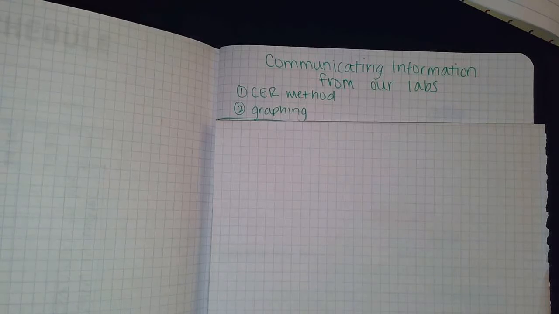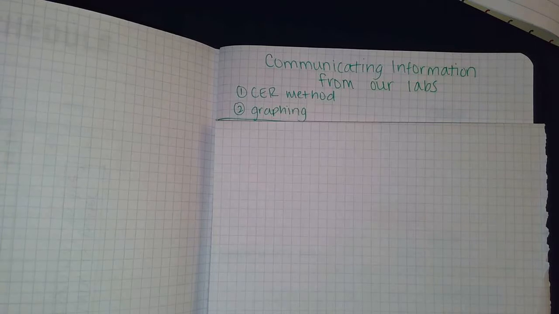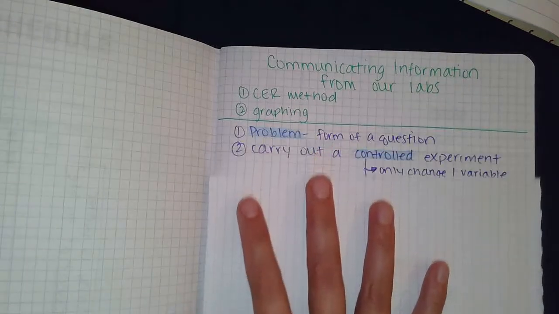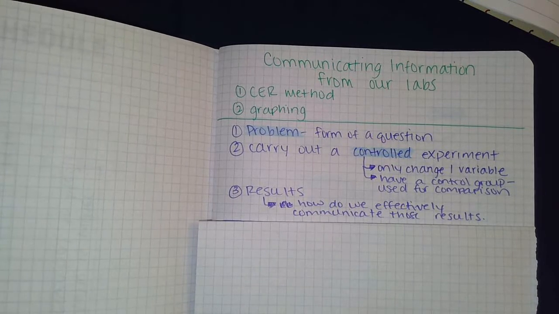So the title of this is going to be Communicating Information from Our Labs. Basically what we're looking at is how can I communicate effectively what I have learned or what I know from doing the lab. Okay, so we're going to look at two things. We're going to look at one, the CER method and what that is very quickly, and we're going to look at graphing.